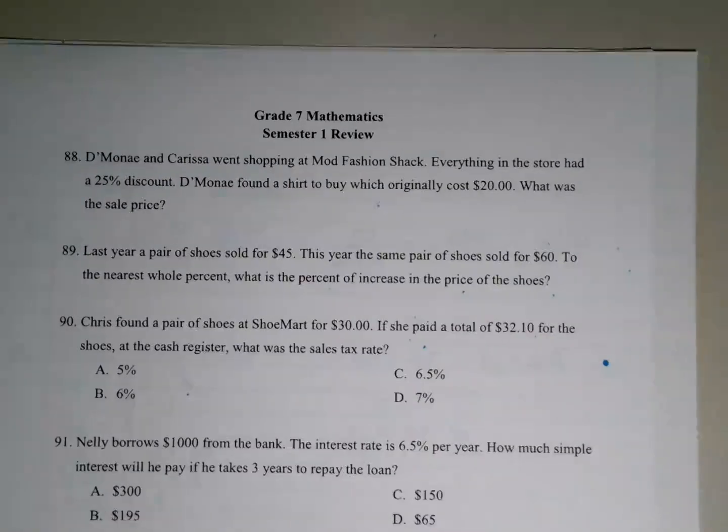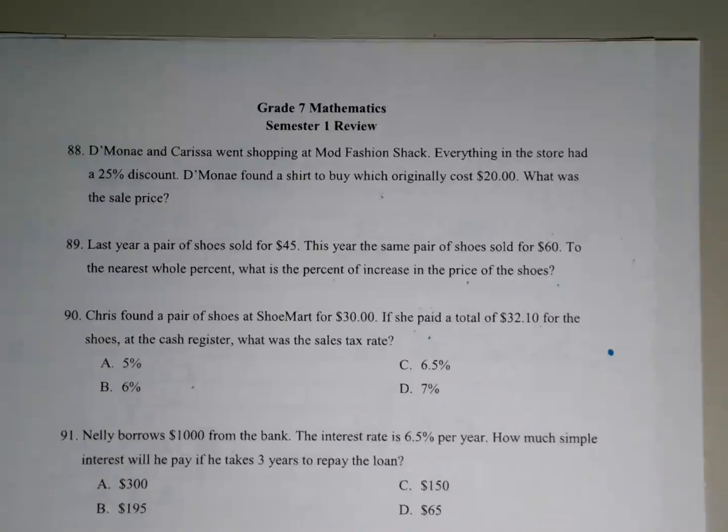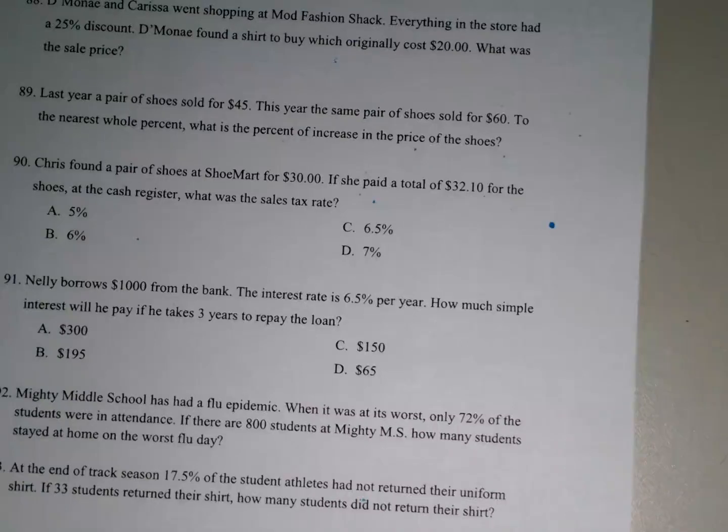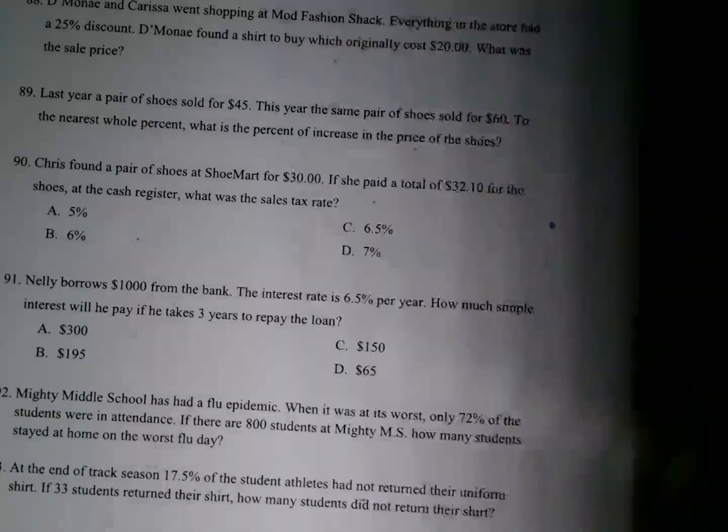Monet and Carissa went shopping at Mod Fashion Shack. Everything in the store had a 25% discount. Monet found a shirt to buy which originally cost $20. Okay, what was the sale price? How can I figure that out? This would be percent of a number, right? Sort of.